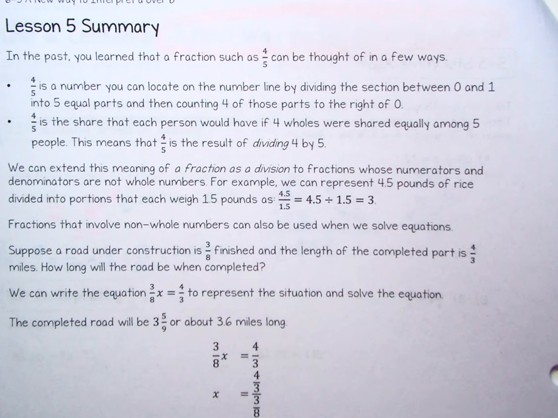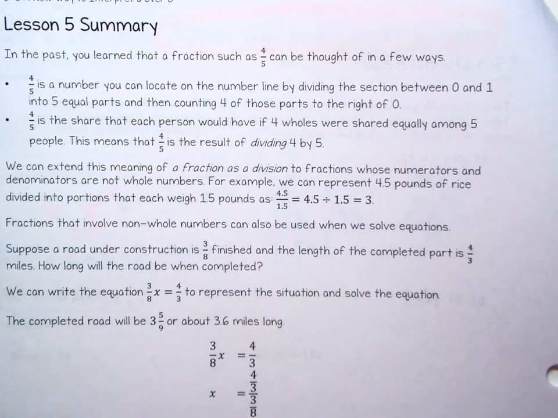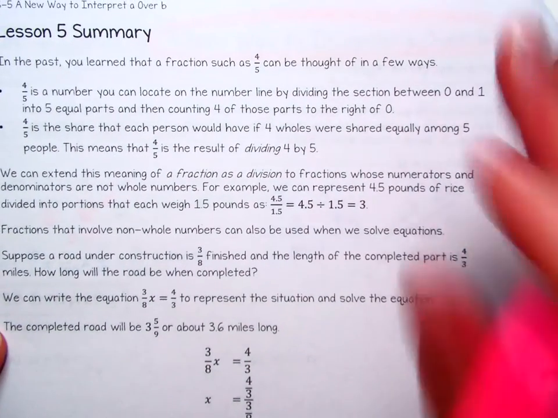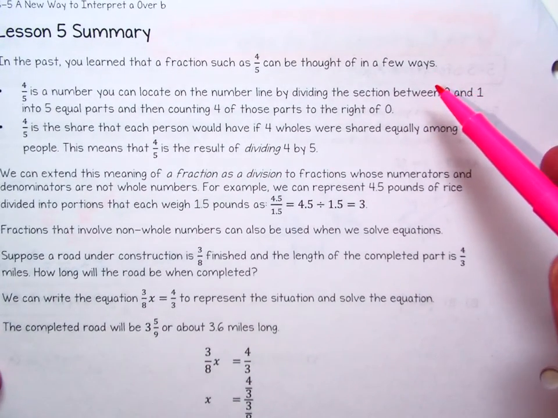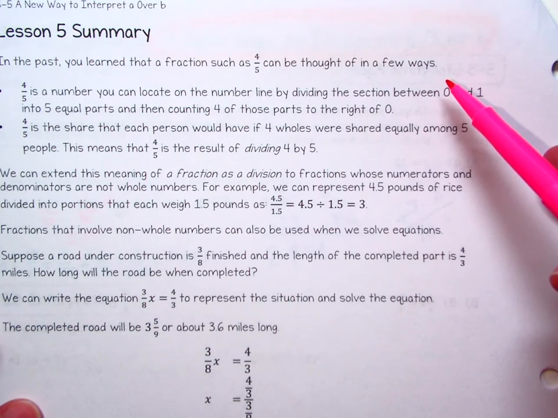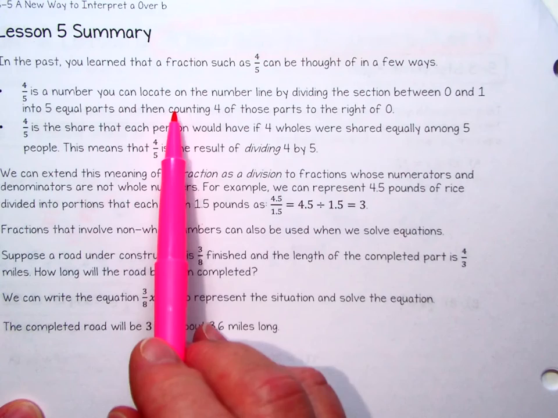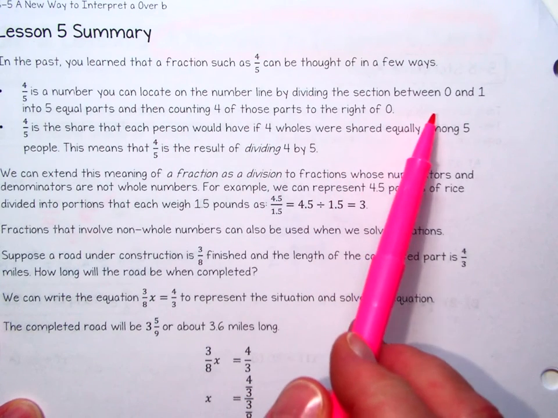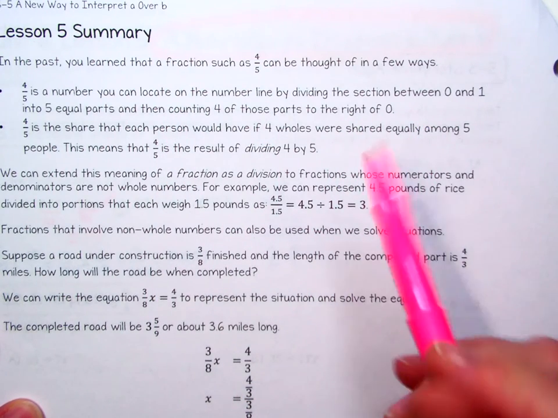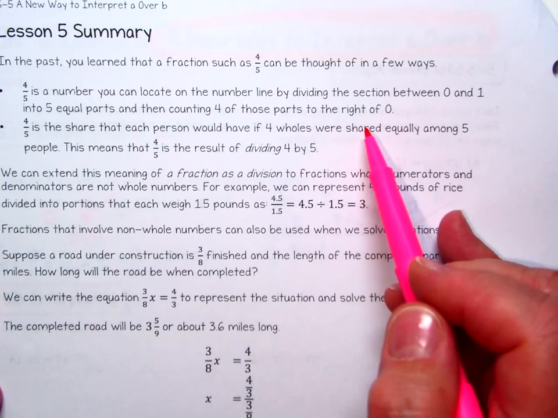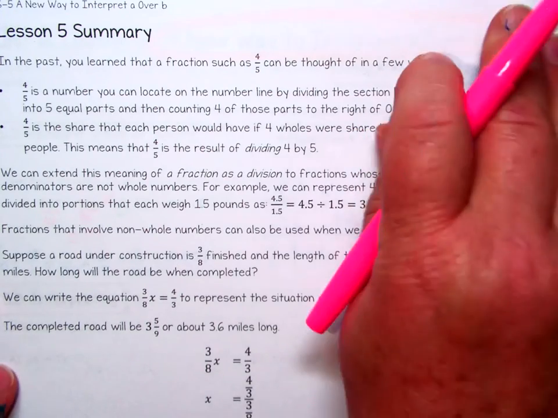All right, once again, we have made it to the summary. In the past, you learned that a fraction such as 4/5 can be thought of in a few ways. 4/5 is a number you can locate on the number line by dividing the section between 0 and 1 into 5 equal parts and then counting 4 of those parts to the right of 0.